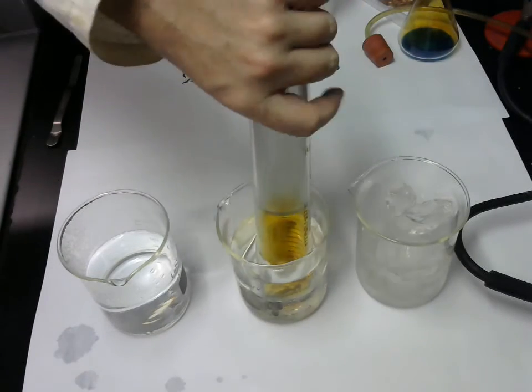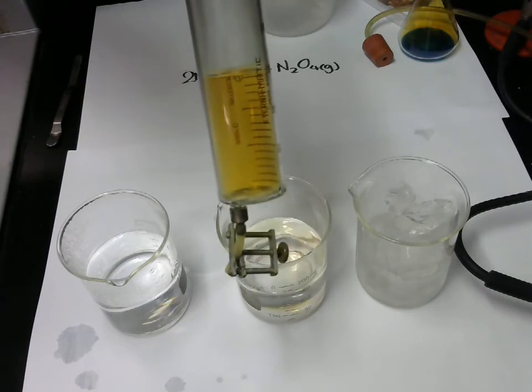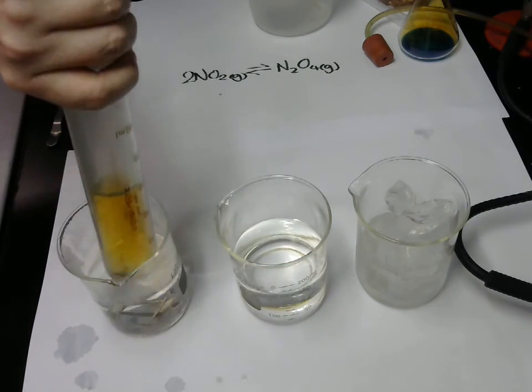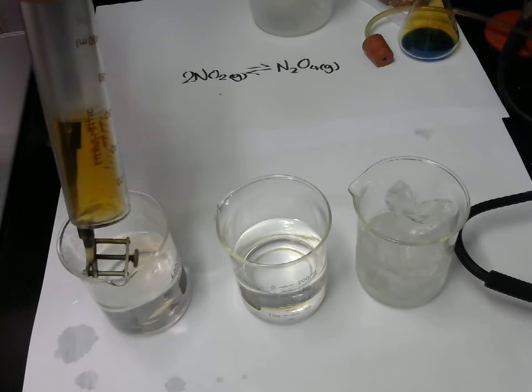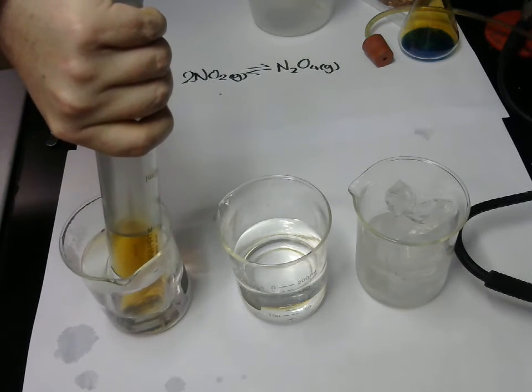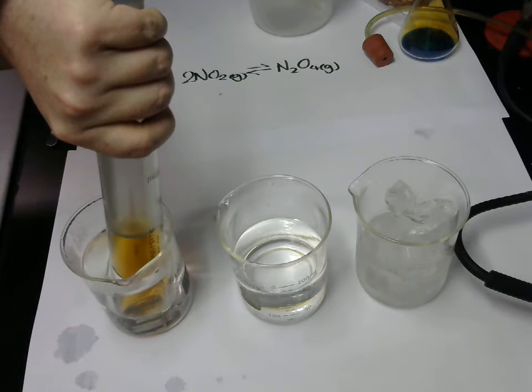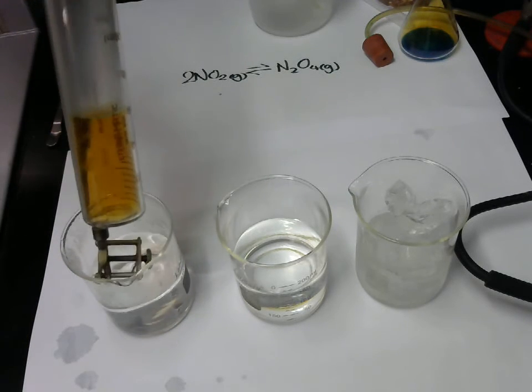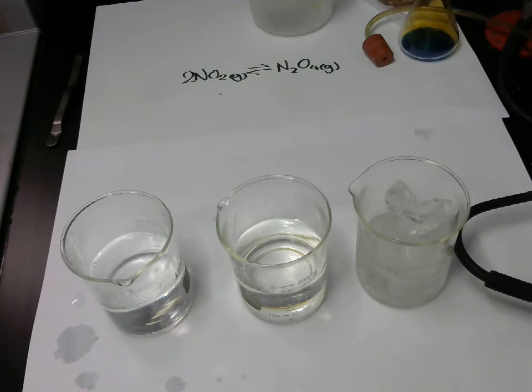Rightio, so I'm going to hold the syringe in position so that pressure isn't a variable. Because we expect in hot water particles spread out and it'll push against me, won't it? So I've got to stop that happening. Sorry, it says we've got to do this thing. We think it's darker or lighter? Darker, okay? So it's got darker by having heat energy added.